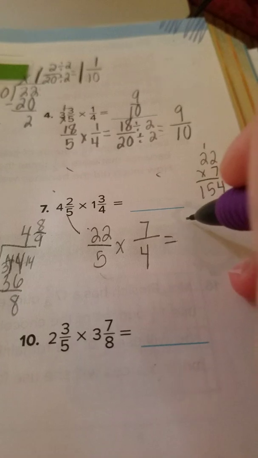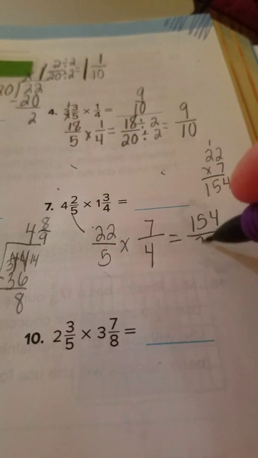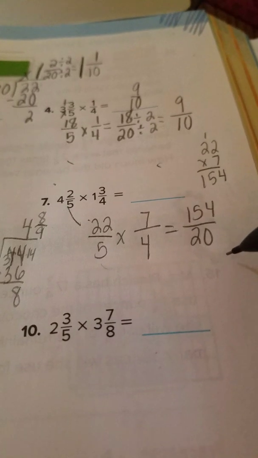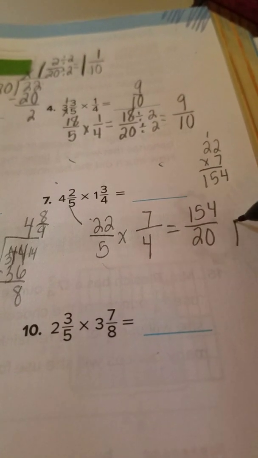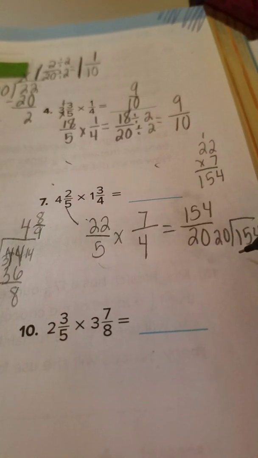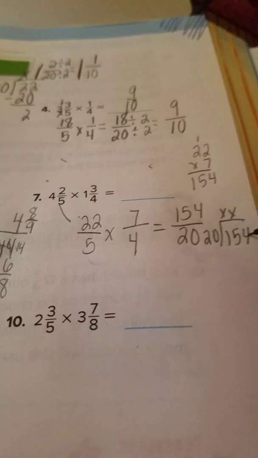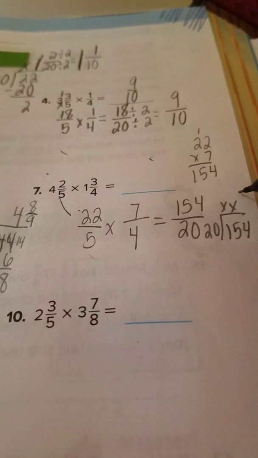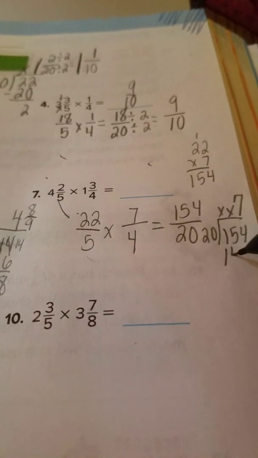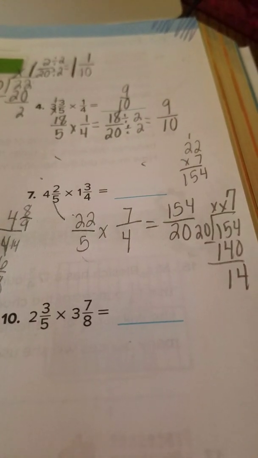I get 154. 5 times 4, I get 20. I need to divide 154 divided by 20. Well, 20 will not go into 1. It won't go into 15. It's got to go the whole way in. And I think if I try 7, I'll get 140, which is 14.